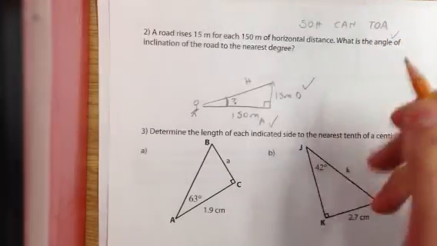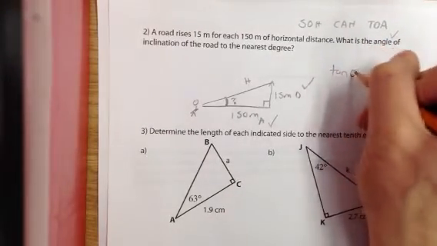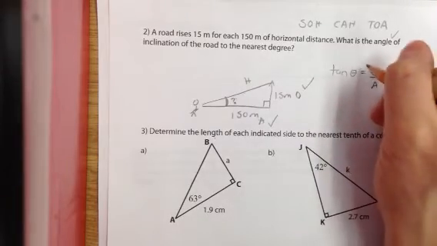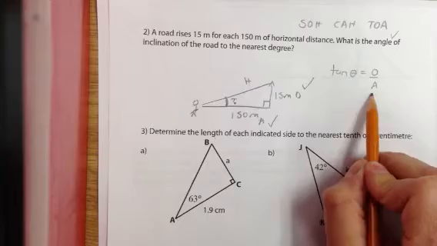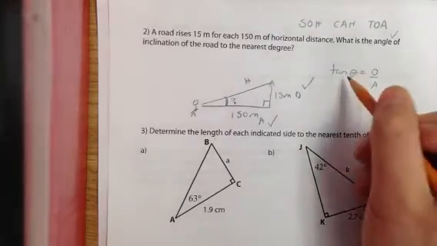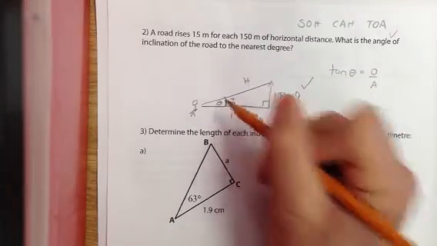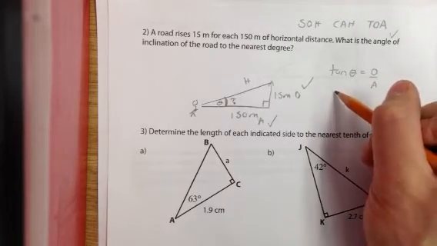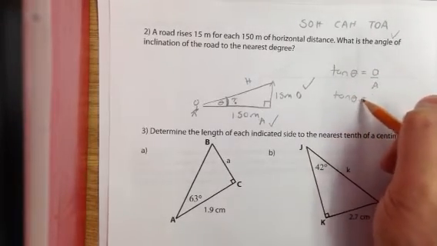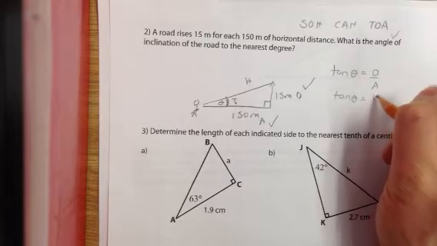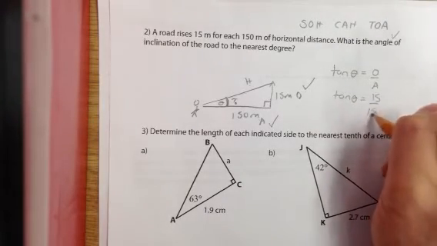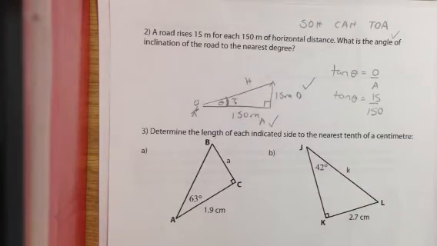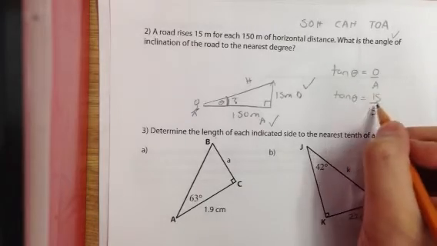Now I'm going to write out the formula and then fill in the pieces I know. Remember, there's always three pieces. There's an angle and two sides. You're always going to know two of them. So in this case, I don't know the angle. That's angle theta. I have no idea what it is, so I leave it. The O side we know is 15 meters, and the A side is 150. Okay, so now I have to solve this.